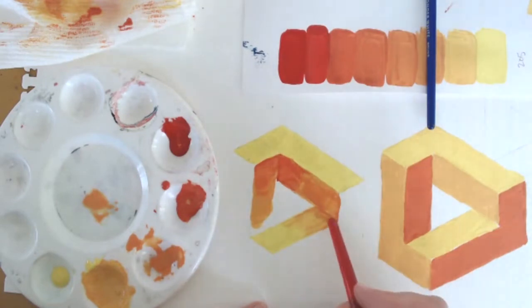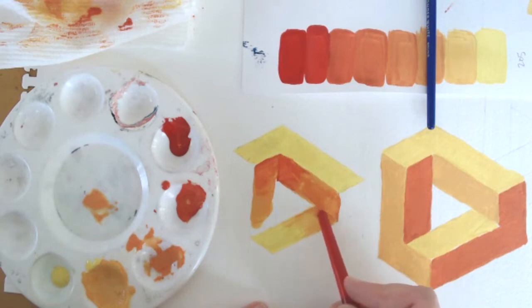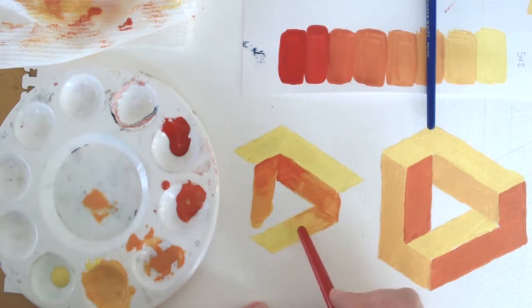I do want it to be the darkest in this corner here, because the light can't exactly sneak in right there, but it will be lighter on the more open spaces, the open flat surfaces.